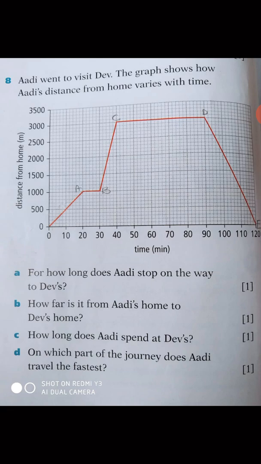So AB is the line which is becoming flat. That shows that Adi had stopped. Also line CD shows that Adi stopped and then he was waiting at Dev's place.